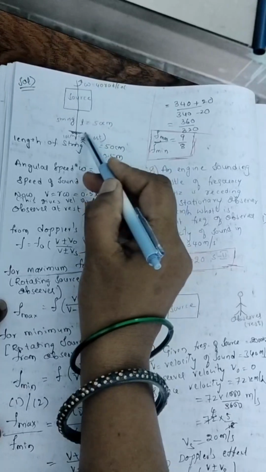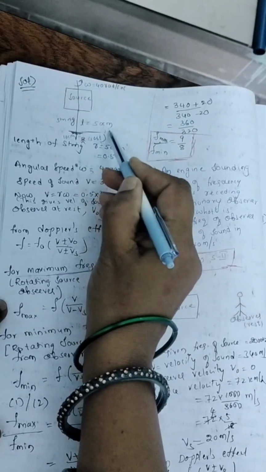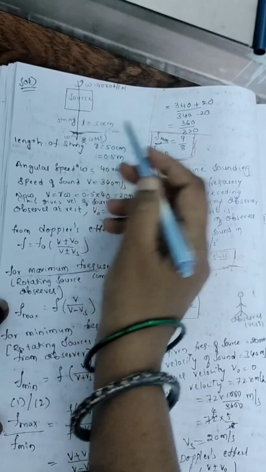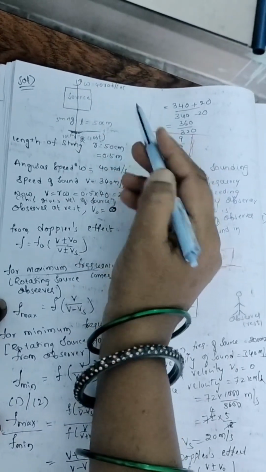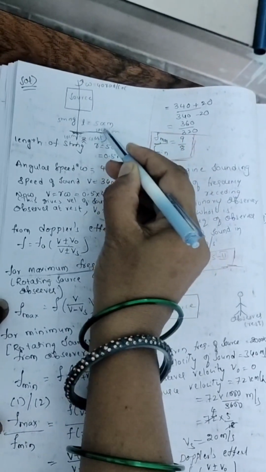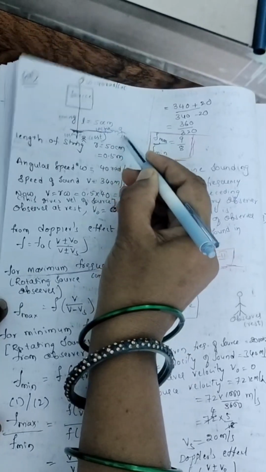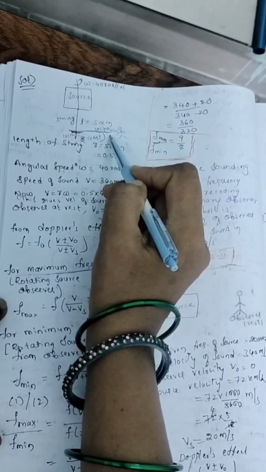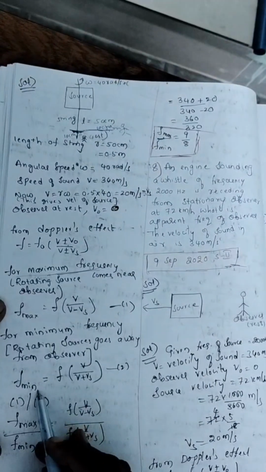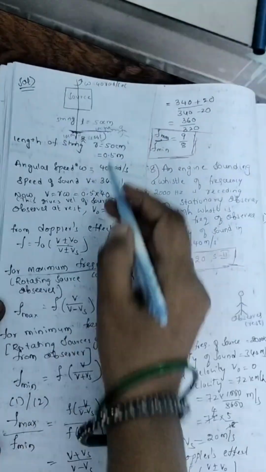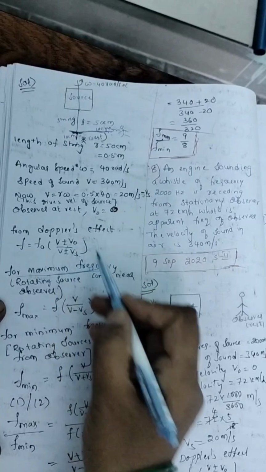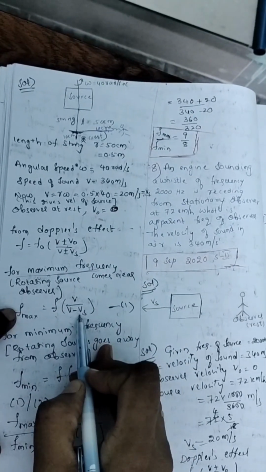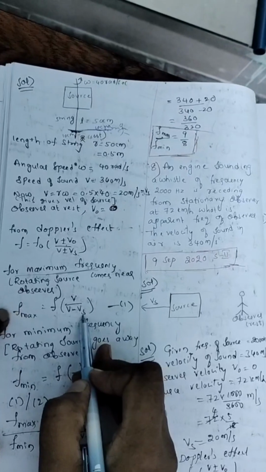When the source comes nearer to him, he will find maximum frequency, no? Right? So he is at rest, V naught is 0, and for it to become maximum, here we have to write minus Vs. V minus Vs.